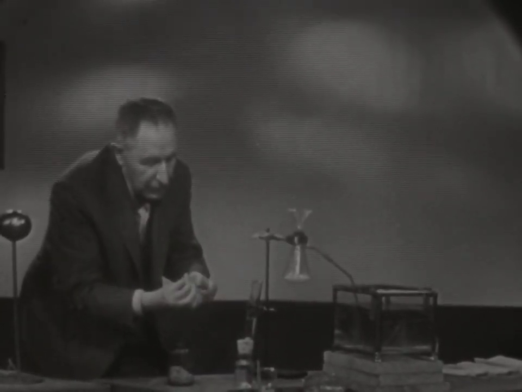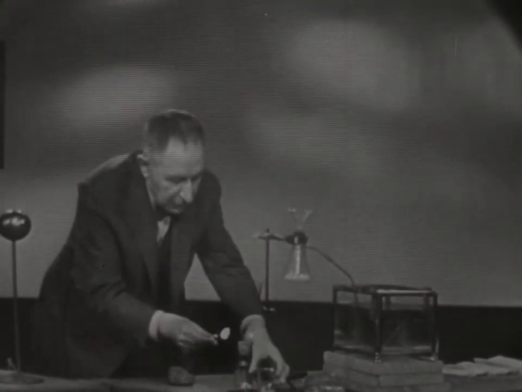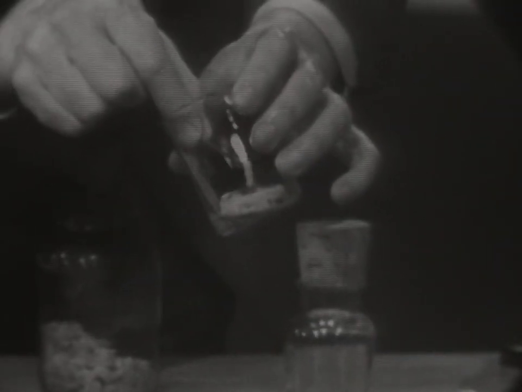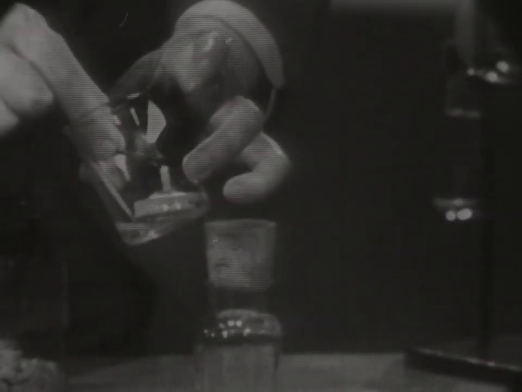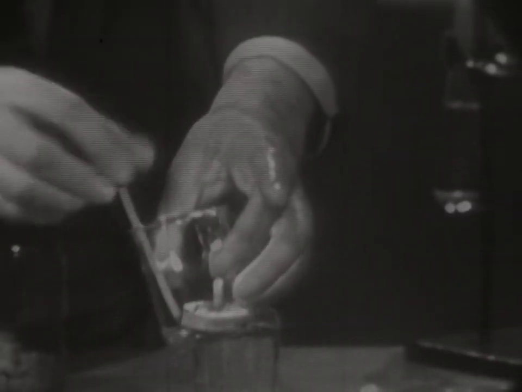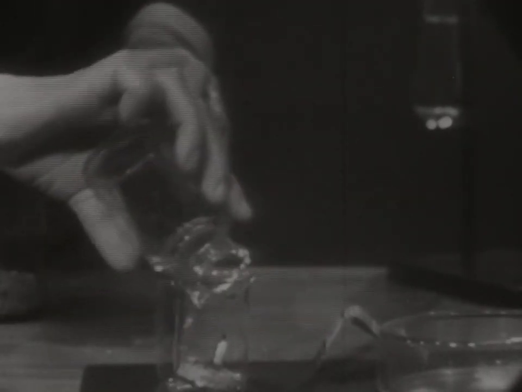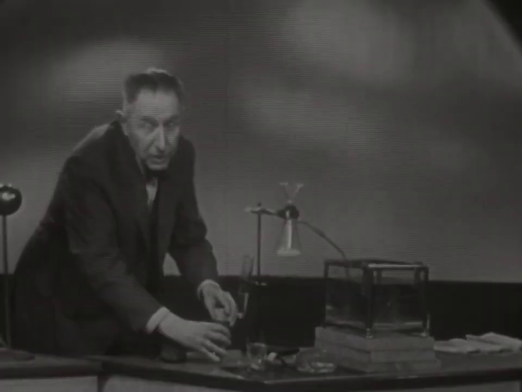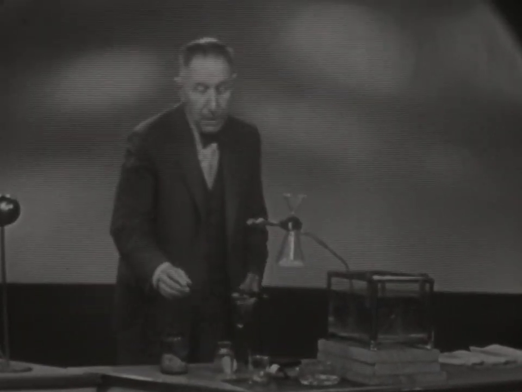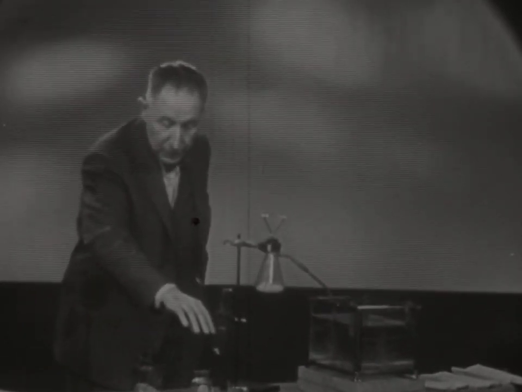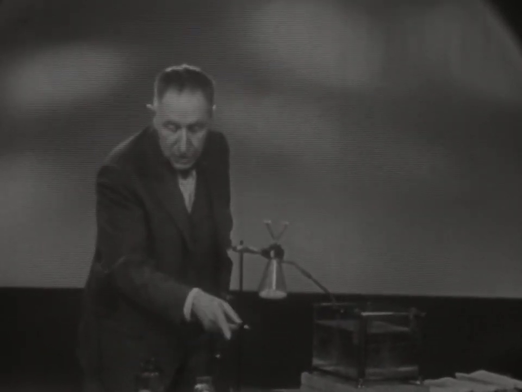And look at what happens. I like this little Christmas candle. And I pour this over it, and immediately it's snuffed out. Well, a gas that is acidic, that is heavier than air, so that I can pour it, and that prevents combustion, well, that must be carbon dioxide.